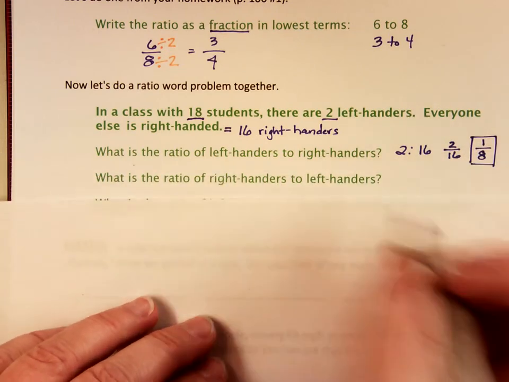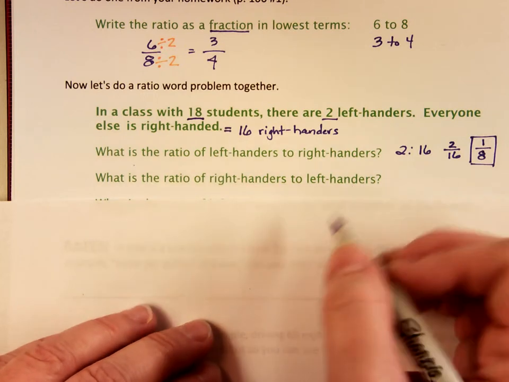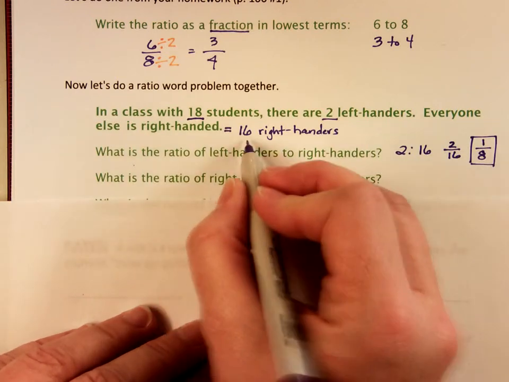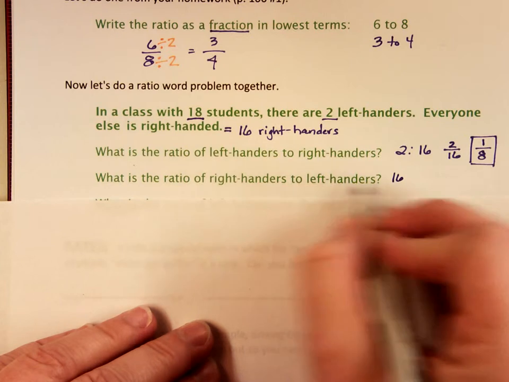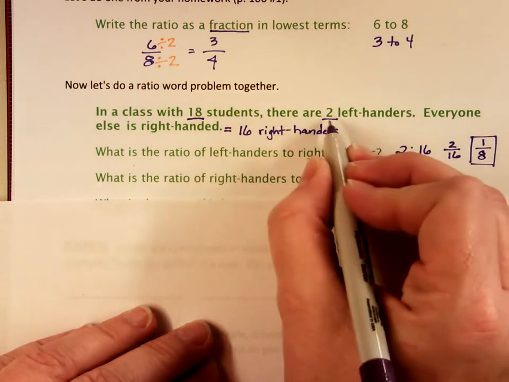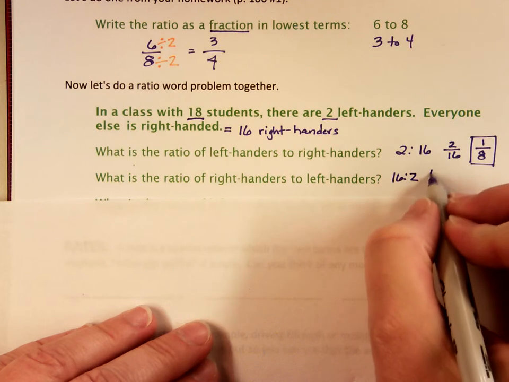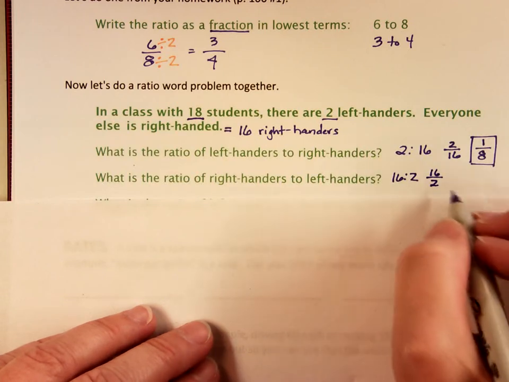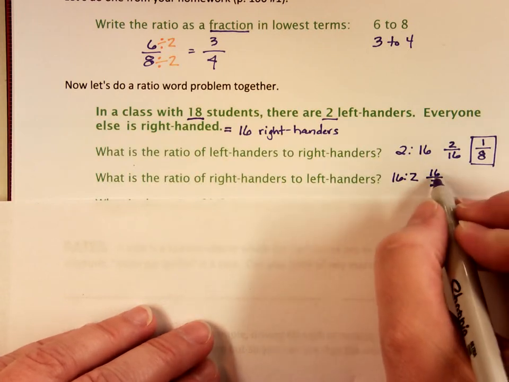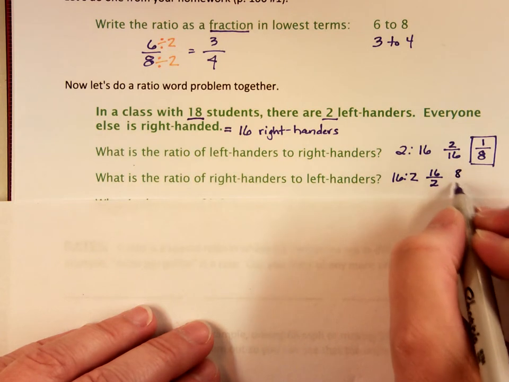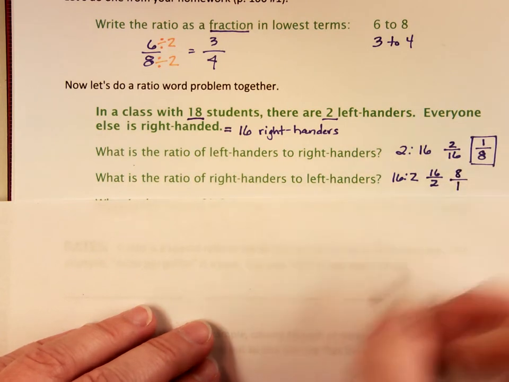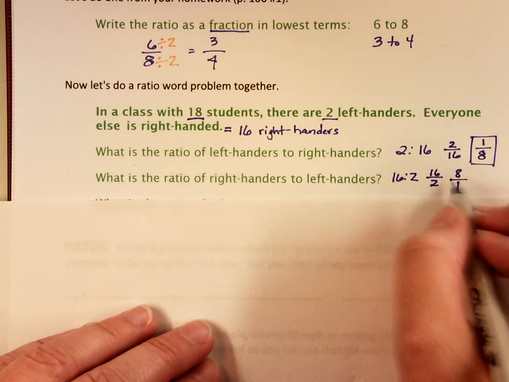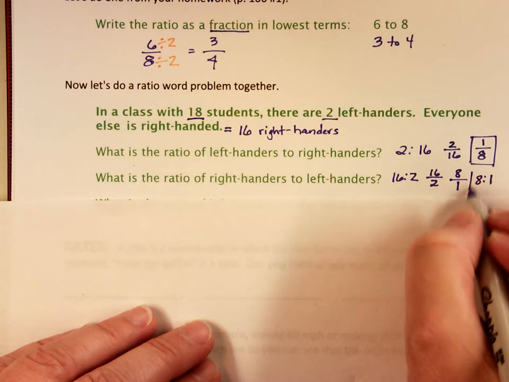What is the ratio of right-handers to left-handers? And here I'm trying to get you to realize that whatever you read first must come first. The ratio of right-handers, 16, to left-handers. Go back and find your number, 2. 16 to 2. If you'd like to look at it this way to decide if you need to reduce, go ahead. Let's divide everything in half. 16 divided in half is 8. 2 divided in half is 1. And in the case of a ratio, you would just leave the 1 there. It sounds better. The ratio is 8 to 1. Also looks like this, 8 to 1.